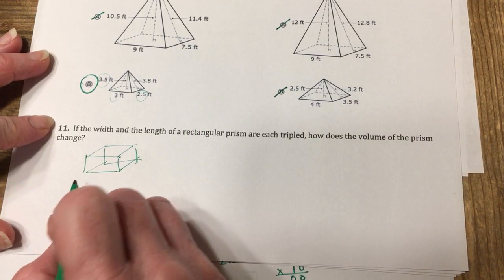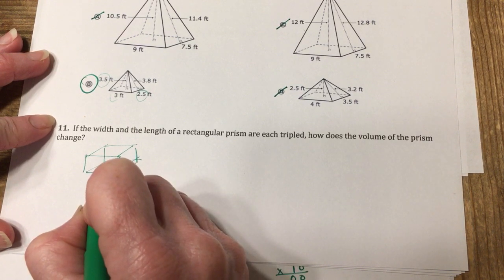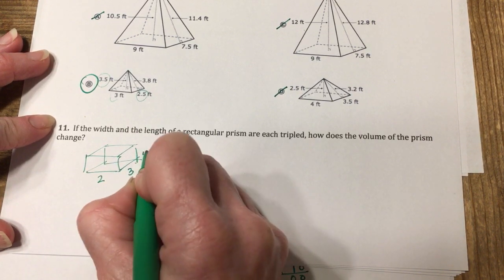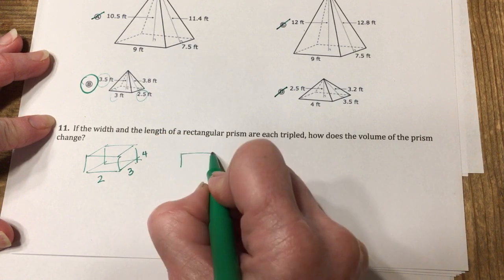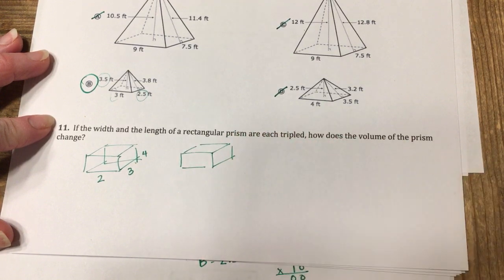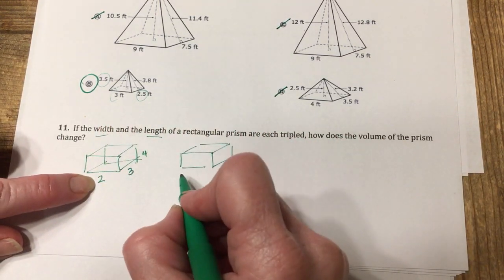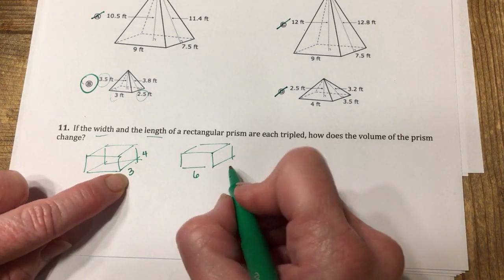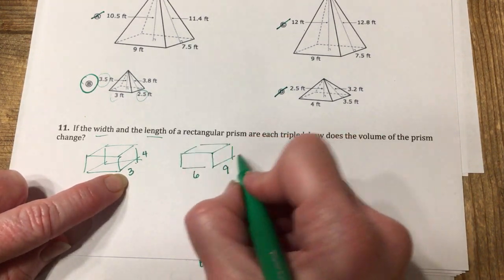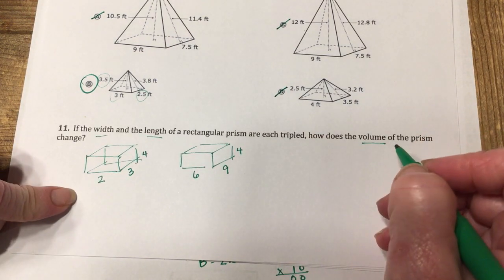All right, so let's say the width and the length of a rectangular prism are tripled. So let's say I have a box that's 2 by 3 by 4. If I triple those, that means I'm going to multiply each of those by 3. So the width and the length: 2 times 3 would be 6, and 3 times 3 would be 9. It doesn't say anything about the height, so the height would stay 4. All right, so I'm talking about the difference in their volumes.